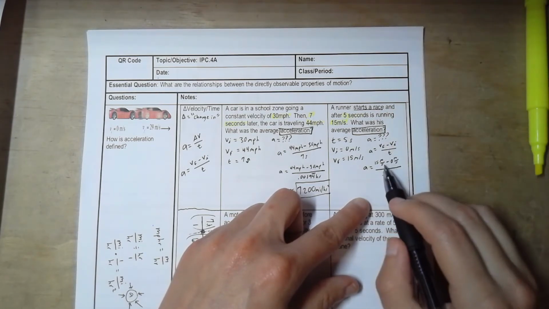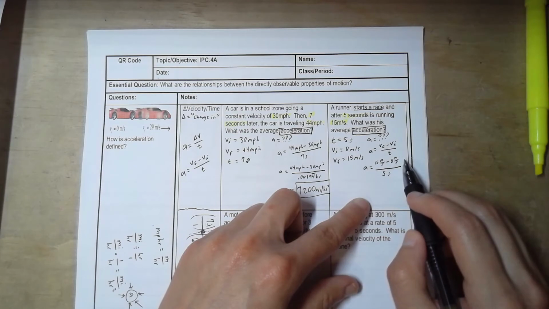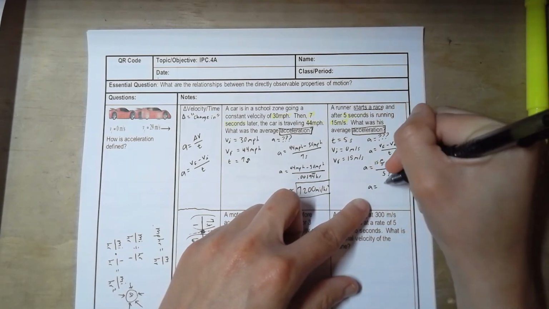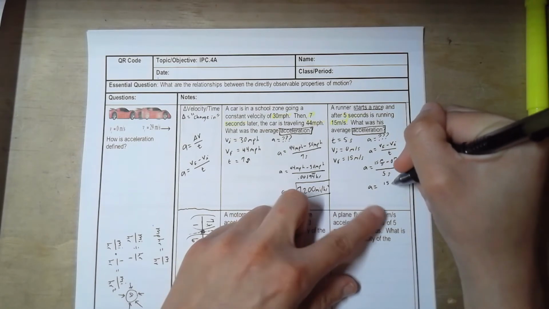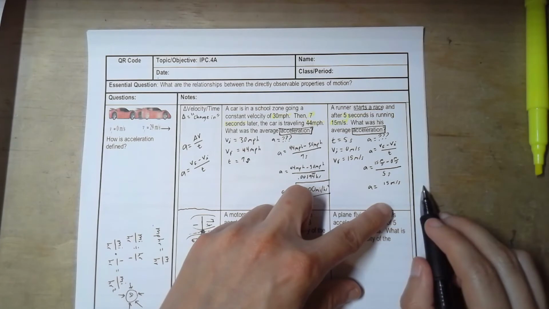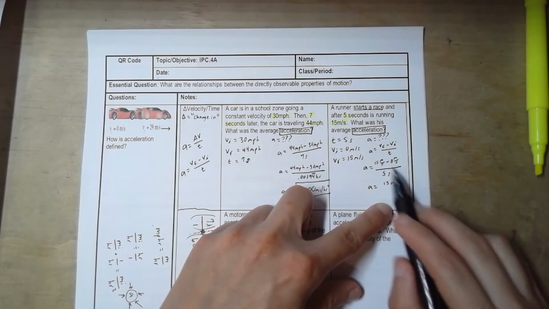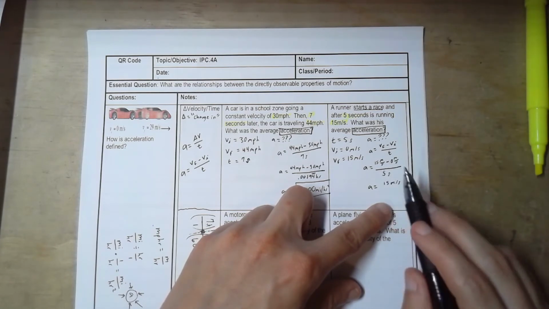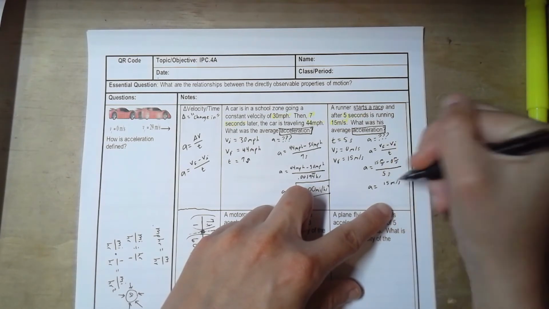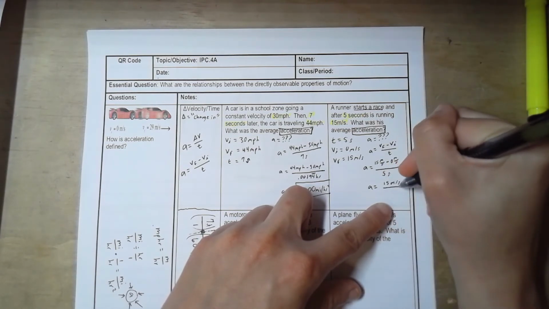So, what's 15 meters per second minus 0 meters per second? Anything minus 0 is just itself, so we're still going to have 15 meters per second. Notice that I switched back to the horizontal writing. Vertical and horizontal writing mean the same thing. Both of them are meters divided by seconds. I'm not changing anything.